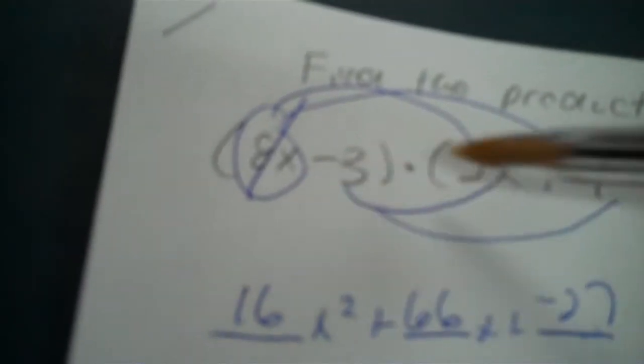Now you're like, well, yesterday it was always just an x times an x, or a 1x and a 1x, but today it's not. So things need to change, okay, if we're going to do this.